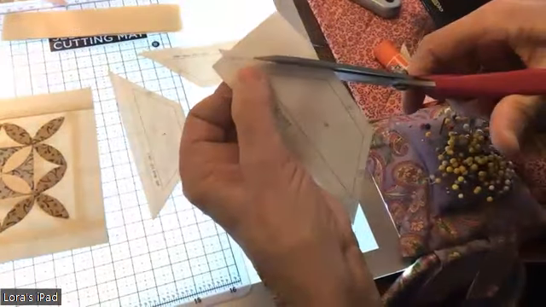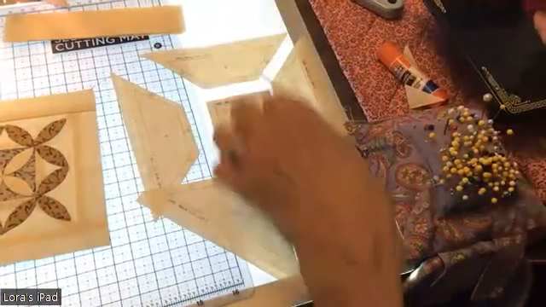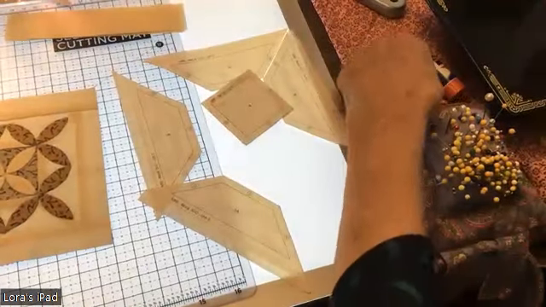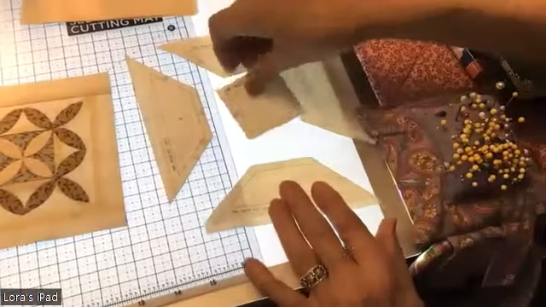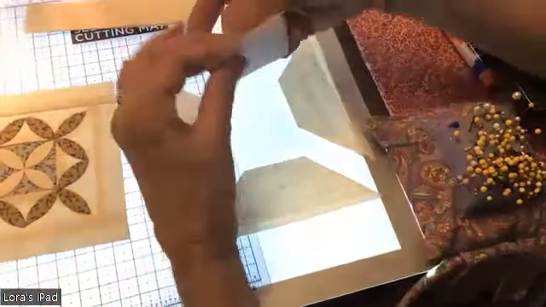And you can cut this with a rotary cutter. There's nothing wrong with that. I just happen to do it with shears because if that rotary cutter slips, I'm going to be in trouble. If that ruler slips, I'm going to be in trouble. Okay, now they're all trimmed. Seam 1 to seam 1.